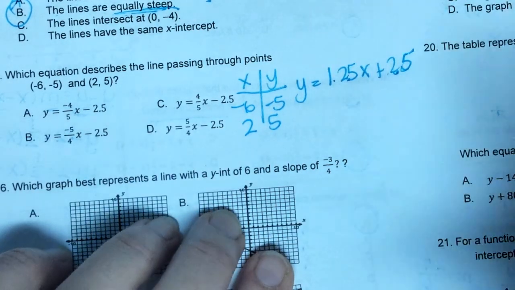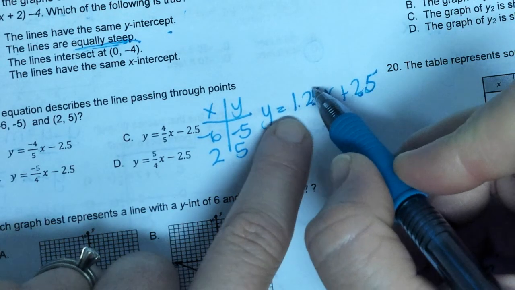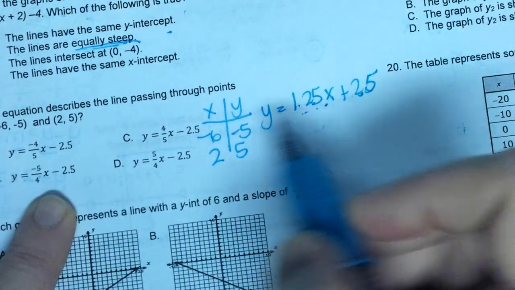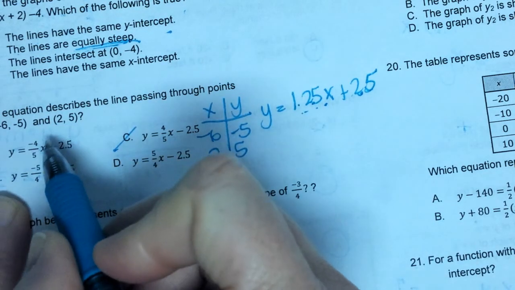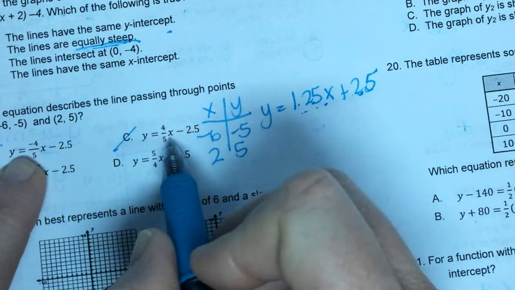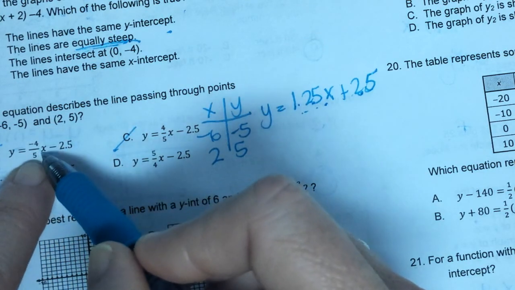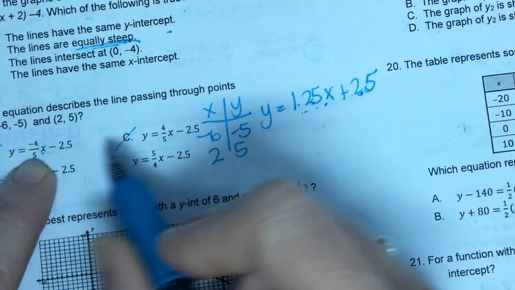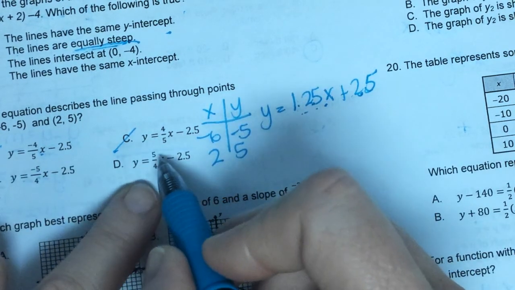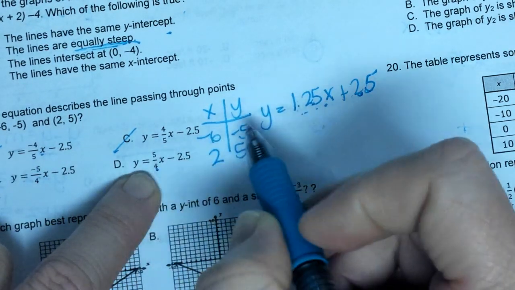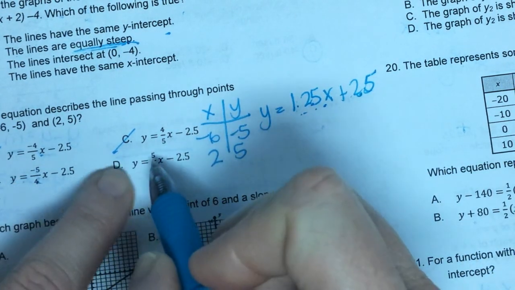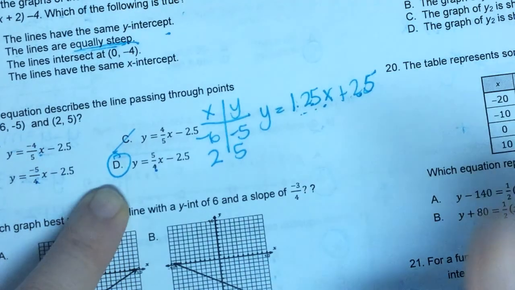So what can I eliminate over here? Because this is 1.25, I know that it cannot be C, and it cannot be A, because first of all, it's not even negative. But this 4 over 5 means that I would not have a 1 here, because this value is smaller than 1. But this 5 over 4 is a value that's larger than 1. And since this one is negative and this one's positive, I know that D has to be my answer.